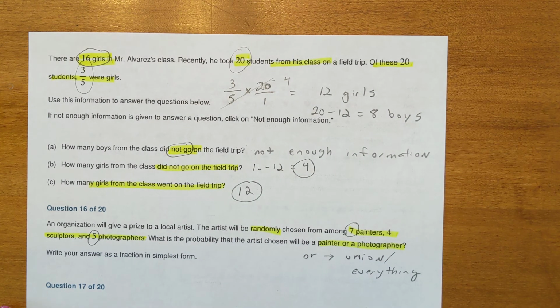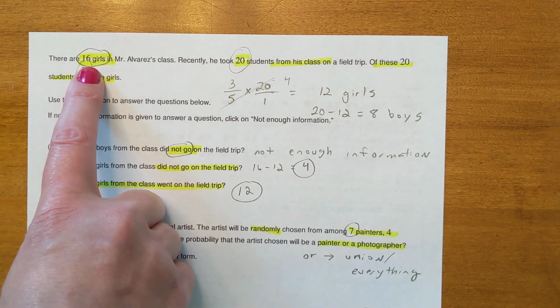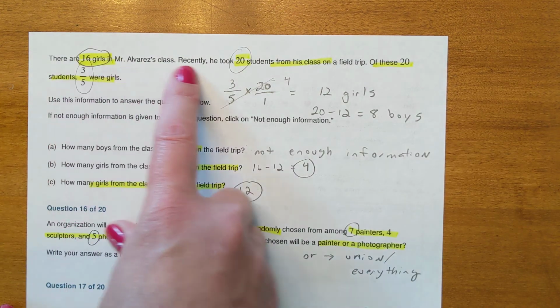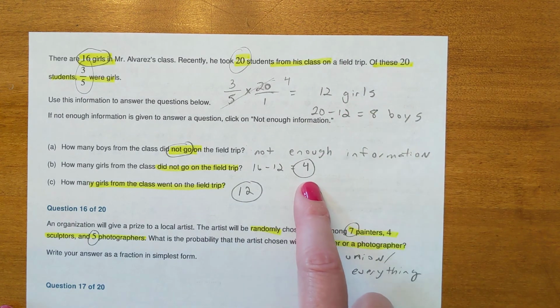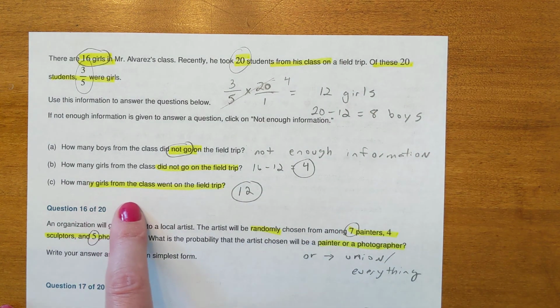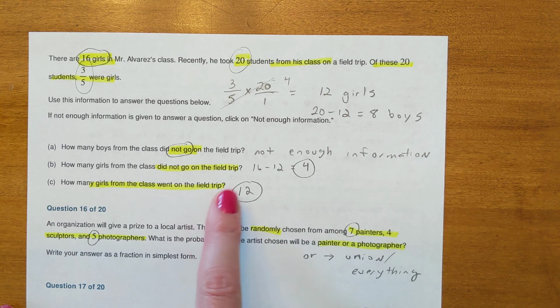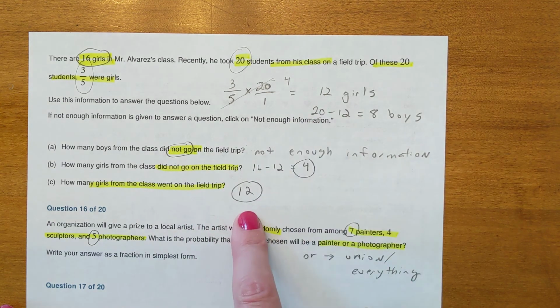So letter B, how many girls from the class did not go on the trip? Well, they did tell us all the girls in the class. There were 16, and we know 12 girls went, so 4 of them didn't go. How many girls from the class went on the field trip? Well, we know that. That was 12.